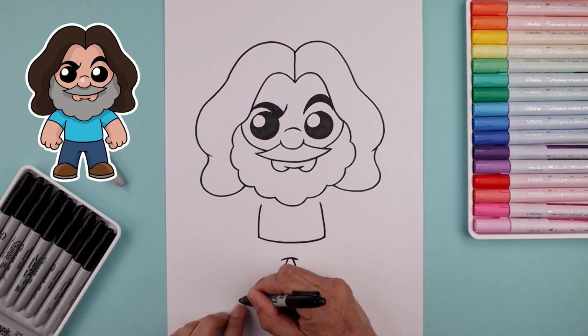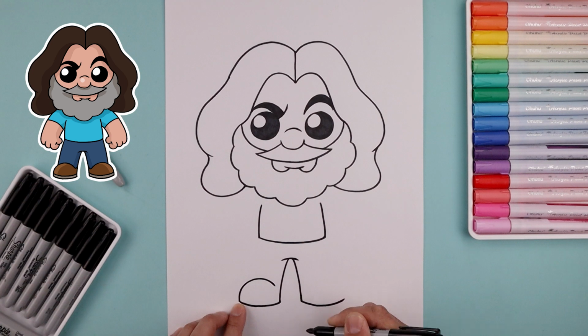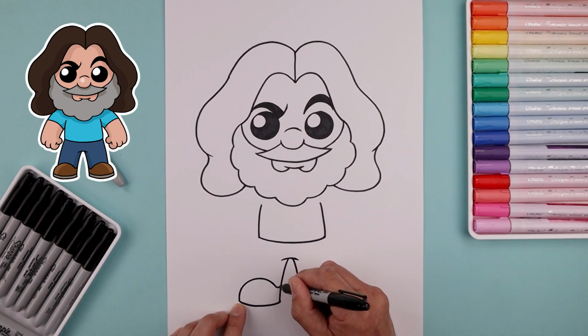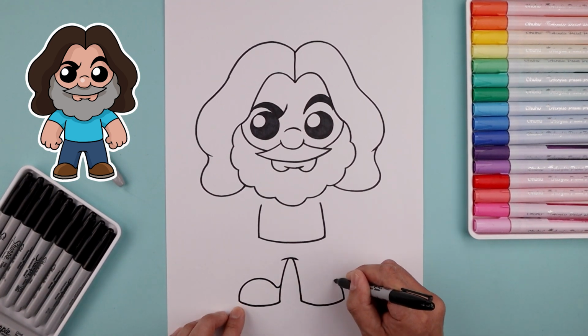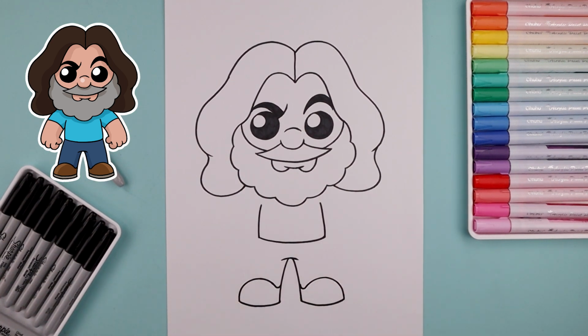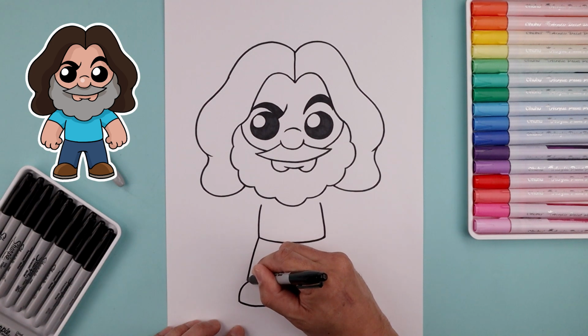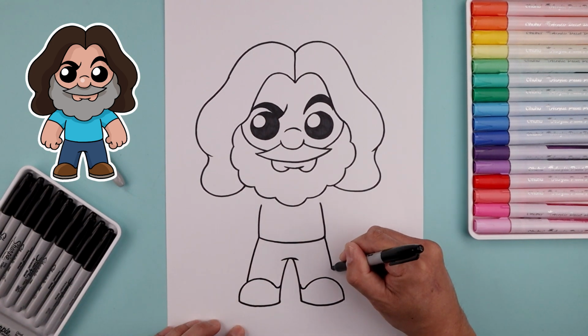Let's go back over towards the left side. We're going to draw the top of the foot. We're going to go up, bend this down, aiming towards the heel. And you want to curl that up towards the inside of the leg. Now let's go back up to the hips. We're going to draw the outside of the leg, bend these out, and then down on top of the feet.